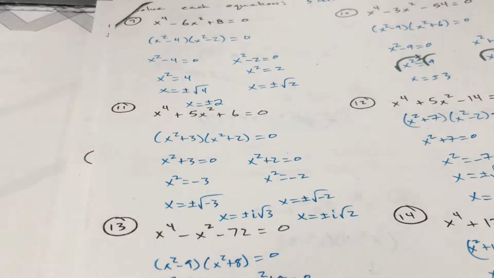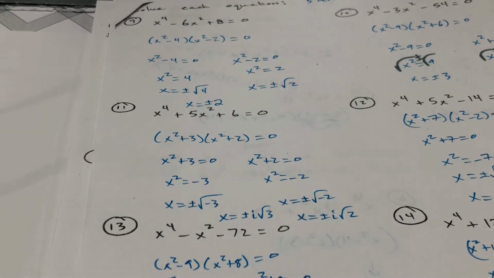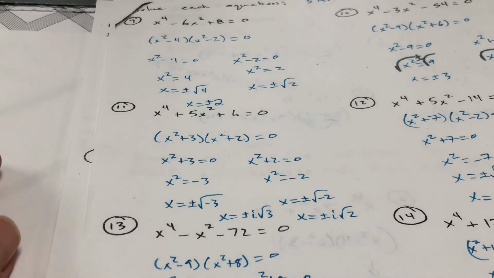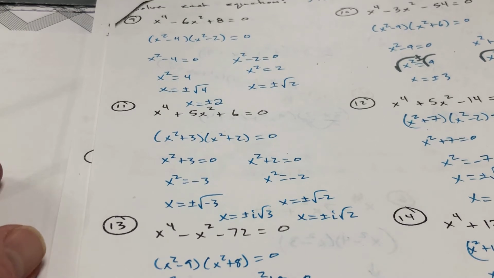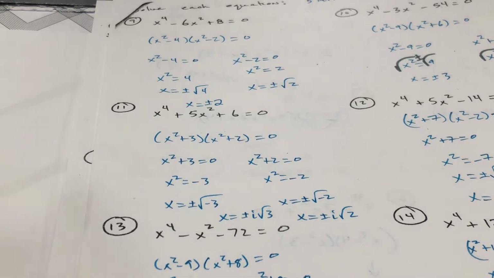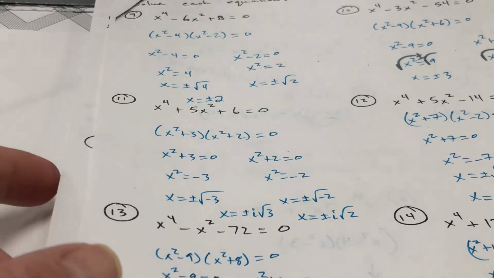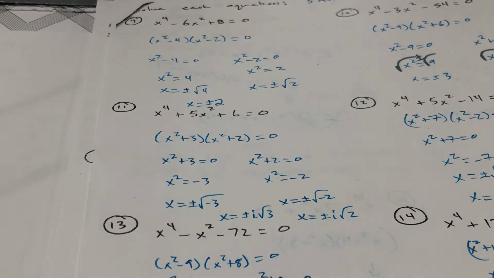Then on 11, what multiplies to 6 and adds to 5? 3 and 2. X squared plus 3, x squared plus 2. Set x squared plus 3 equal to 0, x squared plus 2 equal to 0. X squared is a negative 3, x squared is a negative 2. Take the square roots of both, negative 3 and negative 2. That brings up an issue. We have 4 imaginary solutions, 4 because it's i root 3 and negative i root 3, and then i root 2 and negative i root 2.